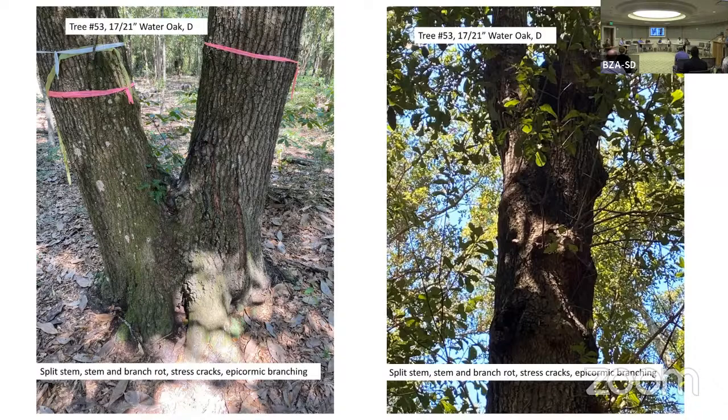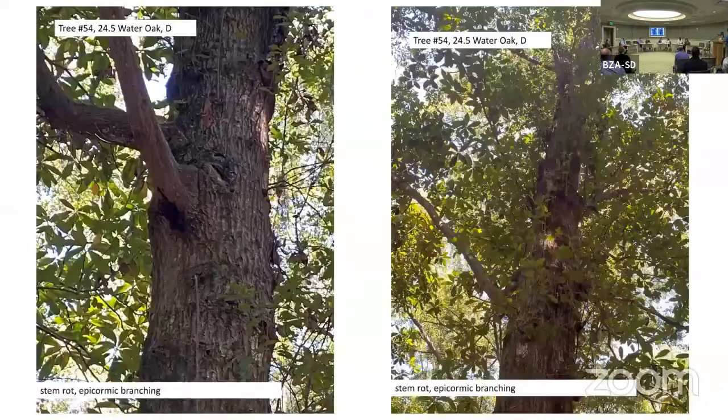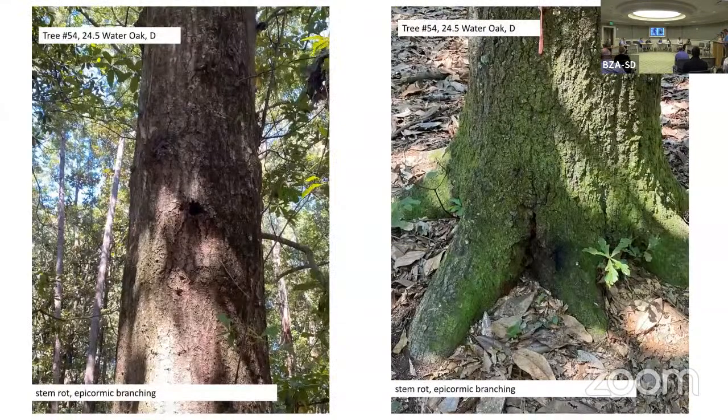All right. Okay. Agree. Okay, we go to 54. Again, another water oak, stem rot, and you have epicormic branching. You also can see some weeping here at the branch near the main stem. Agree.